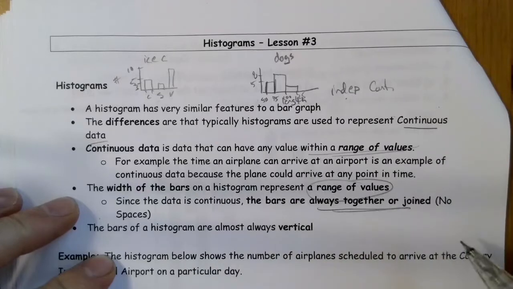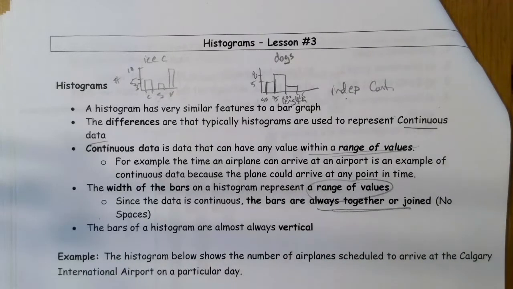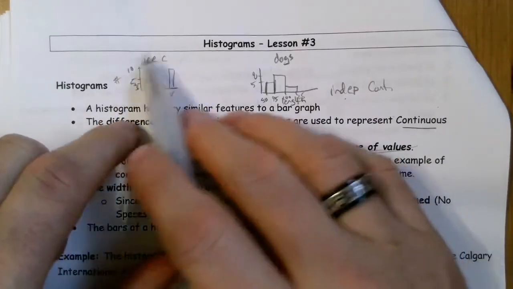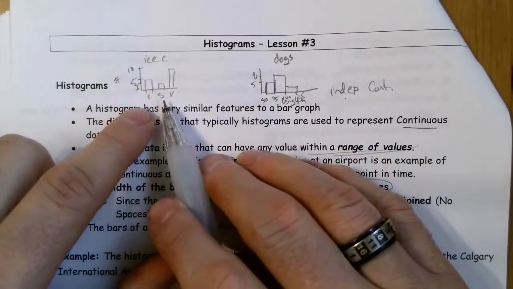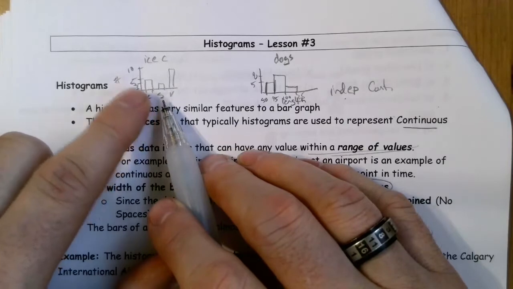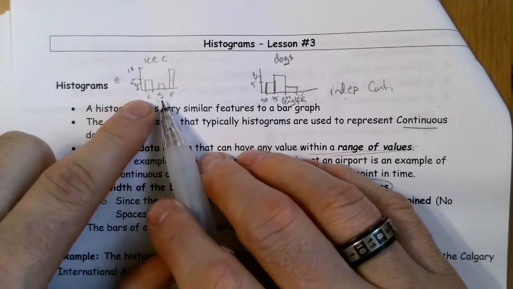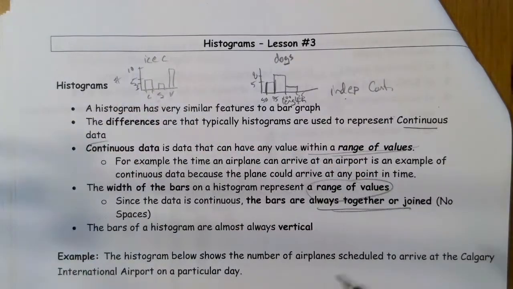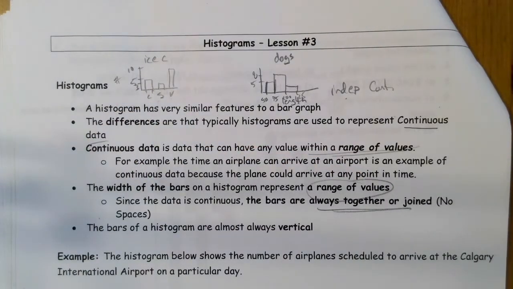It makes sense to put spaces in between a regular bar graph because there's no connection between the group of chocolate likers, the group of strawberry likers, and the group of vanilla likers. There's nothing that would join those together. I can put them in whatever order I want. It's not like one leads into the other, so it actually communicates something to separate them out.